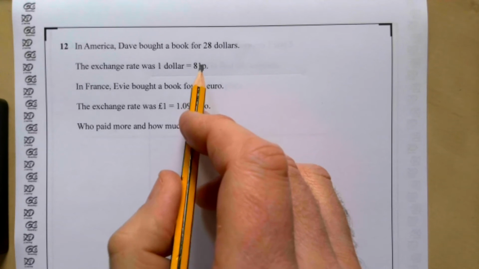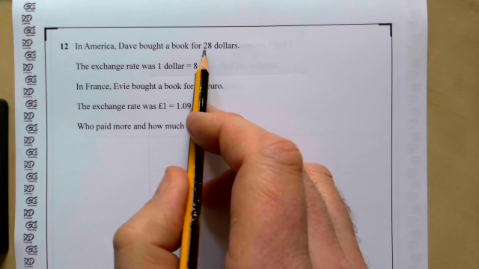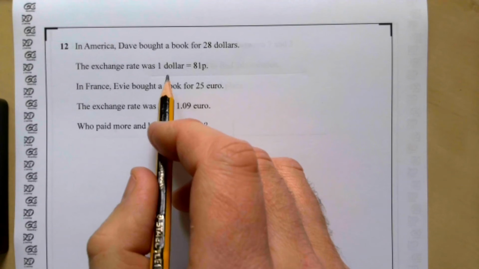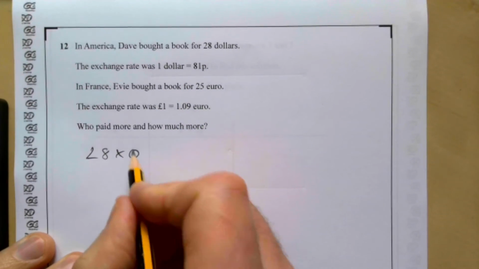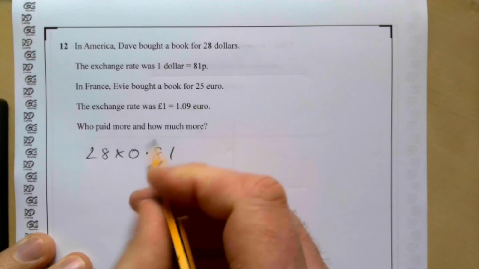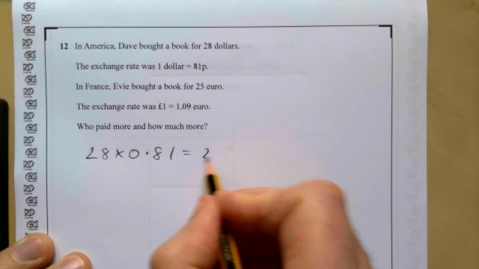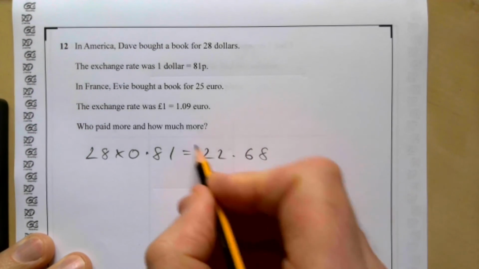So if we paid $28, how are we going to work out how much that is in pounds? That's going to be 28 times 0.81, and that gives me £22.68.